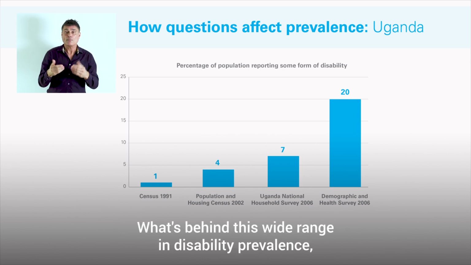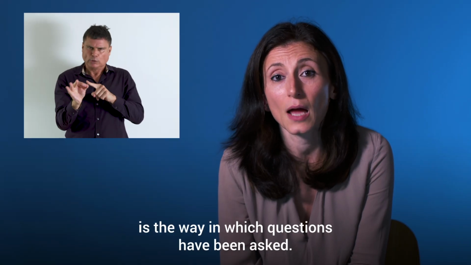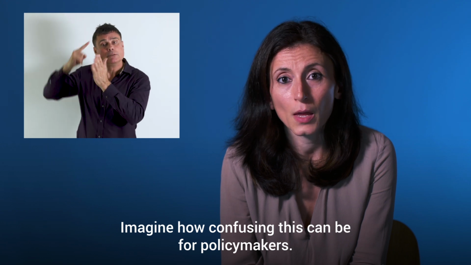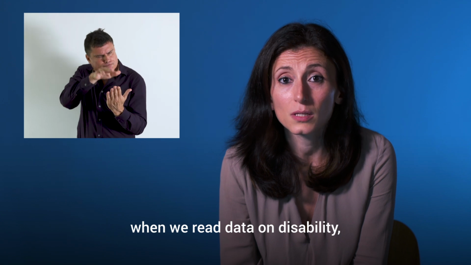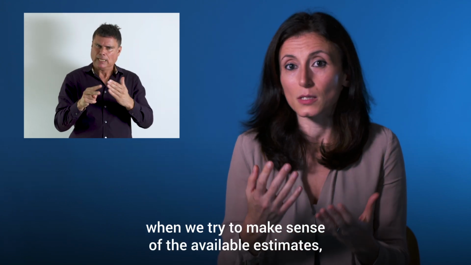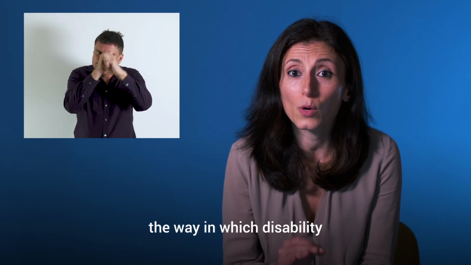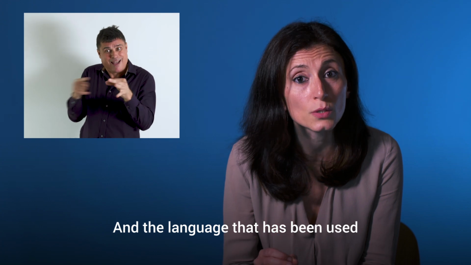What's behind this wide range in disability prevalence is the way in which questions have been asked. Imagine how confusing this can be for policymakers. It is therefore very important, when we read data on disability and try to make sense of the available estimates, to understand the way in which disability has been defined and the language that has been used to collect the data.